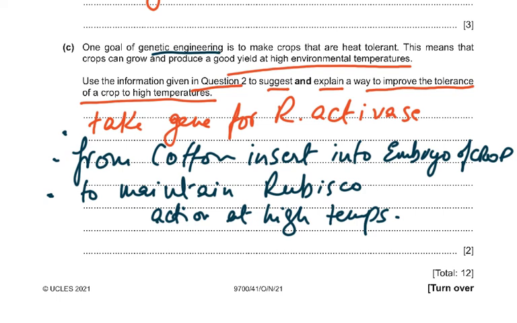Whenever it says gene technology, you have to realize it's got to be something to do with taking a gene of interest and putting it into something so that we can then have the protein or the product which the gene is dictating. That protein would be made in that other organism in which we are putting it. So if we want a crop to survive at high temperatures, we'll have to take this Rubisco activase, because basically it's the entire process of photosynthesis which has to take place at higher temperatures.